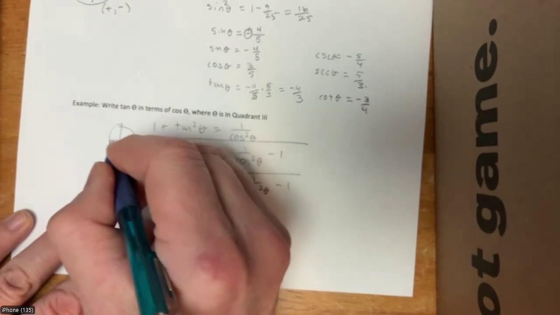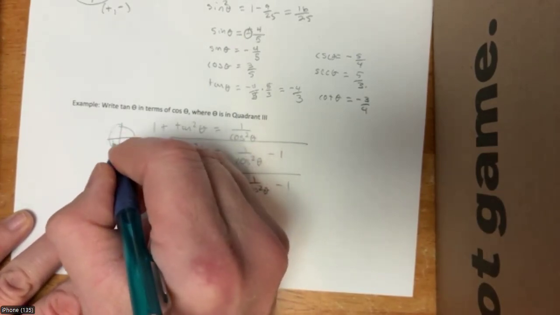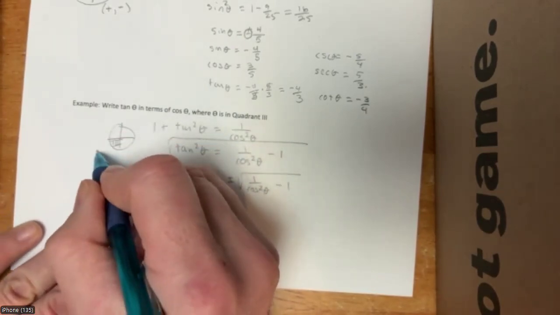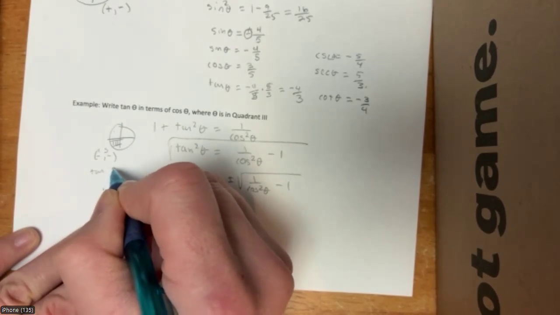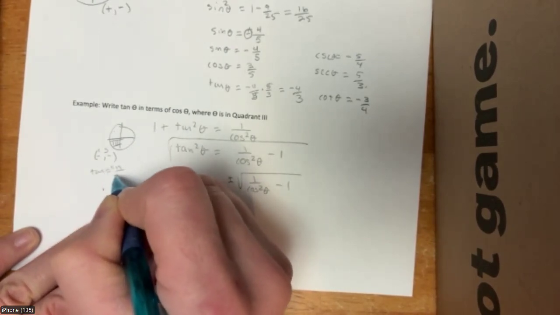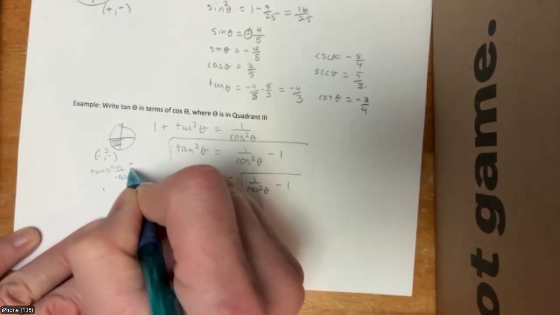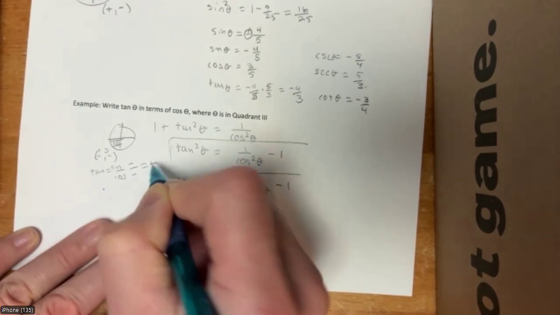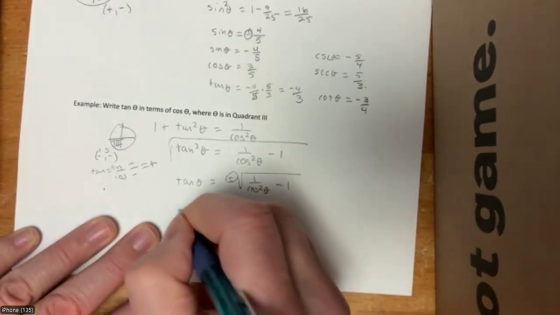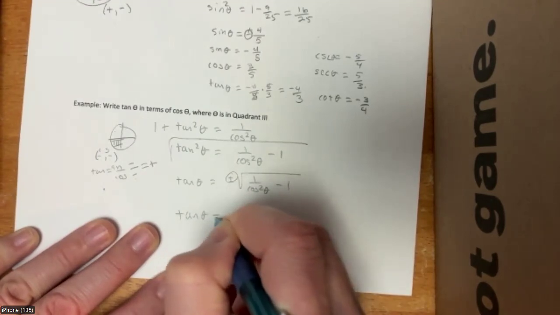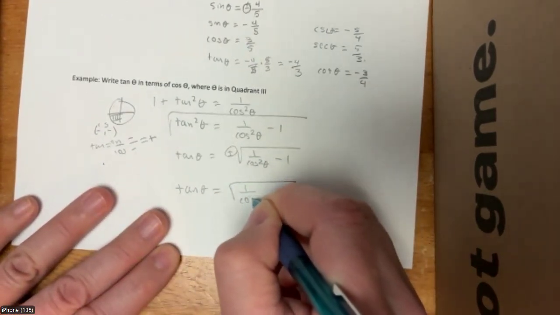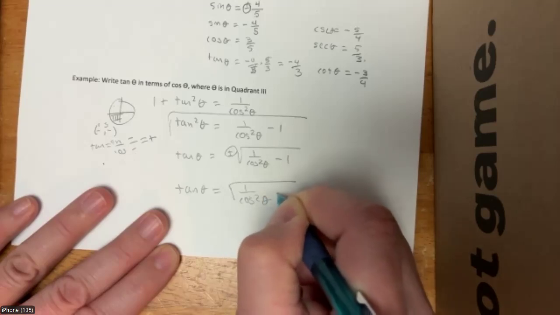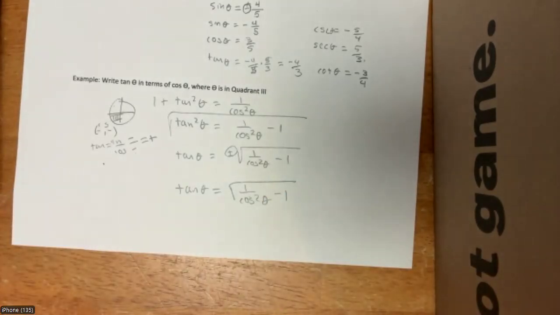So we're in quadrant 3, 1, 2, 3. So the coordinates are negative, negative, so that's cosine, sine, but tangent is sine over cosine, so negative divided by negative is positive. So we're going to take the positive answer. So the answer is tangent of theta is positive, and then this big square root, 1 over cosine squared theta minus 1. Good job, everybody.